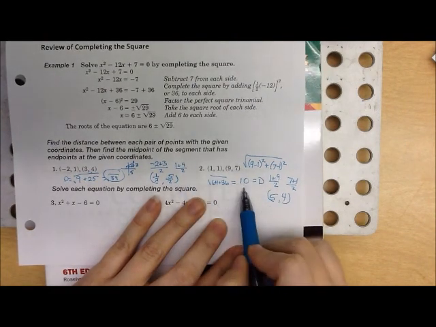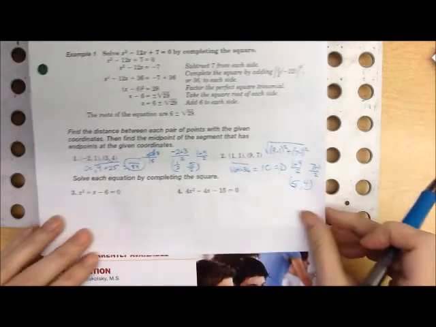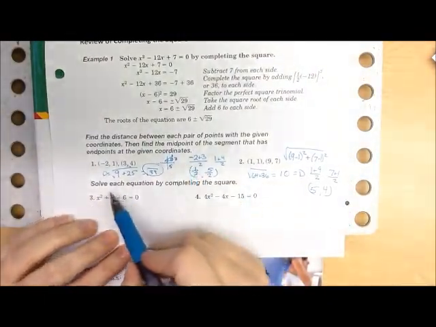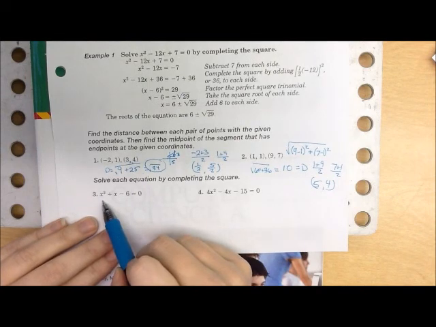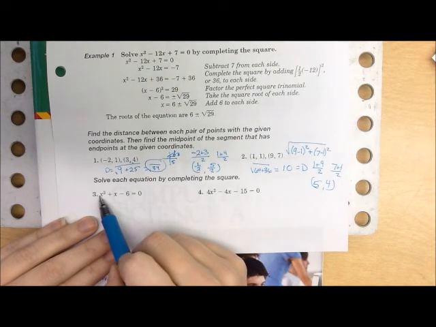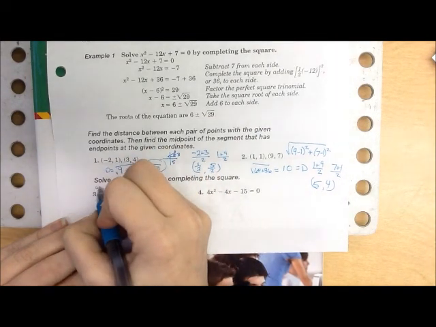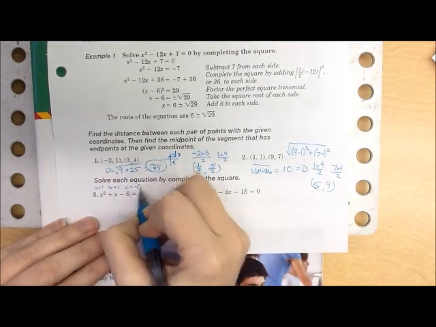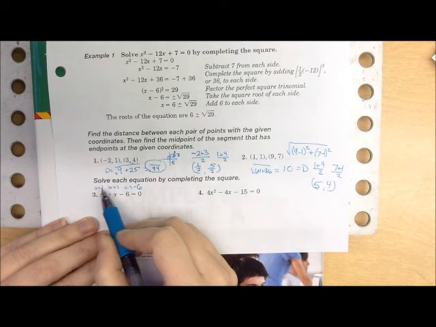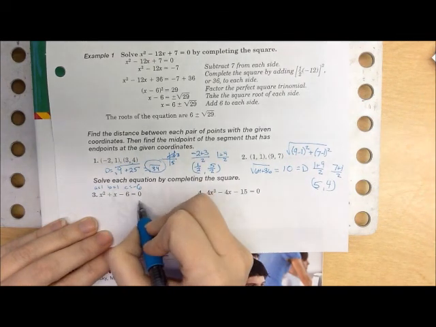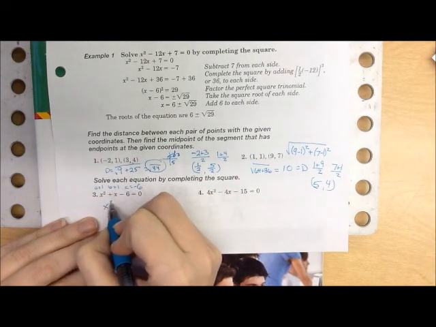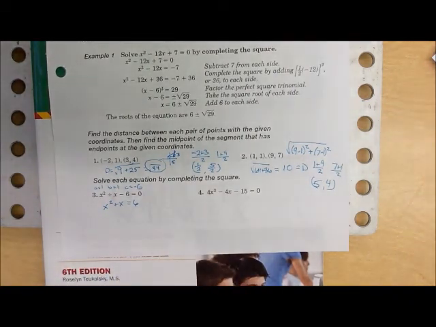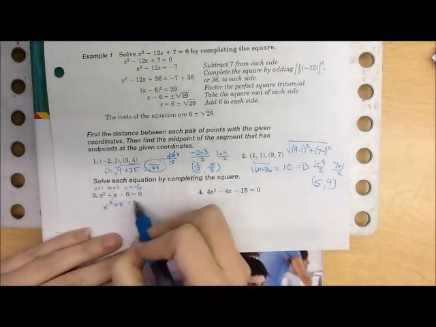So distance, midpoint. To complete the square, remember, first you need to divide by a, if there is an a other than 1. For this equation, a is 1, b is 1, c is -6. So we don't need to divide by anything because a is 1. We do need to move c to the other side, so x squared plus x equals 6. So you get your constant out of the way.